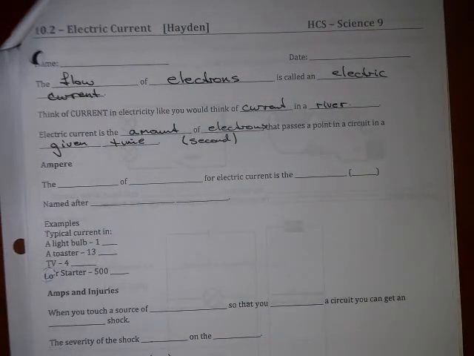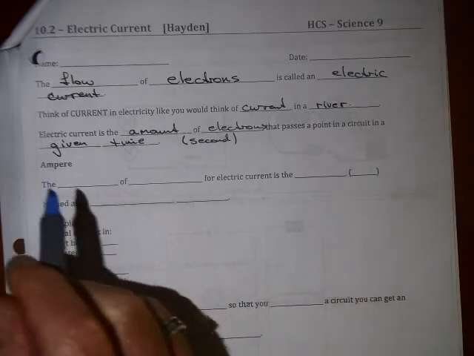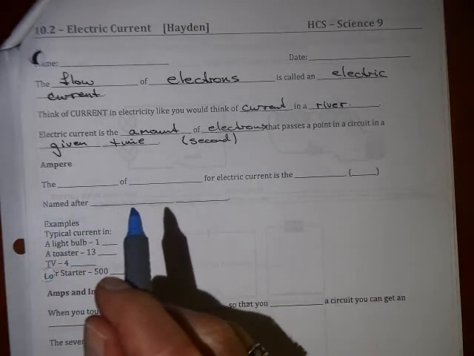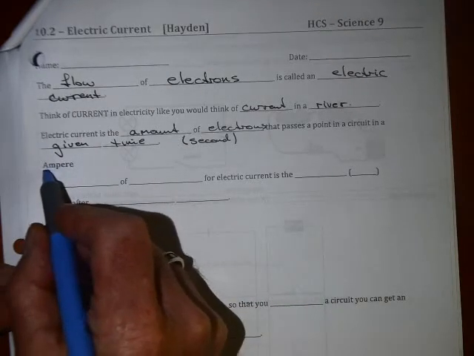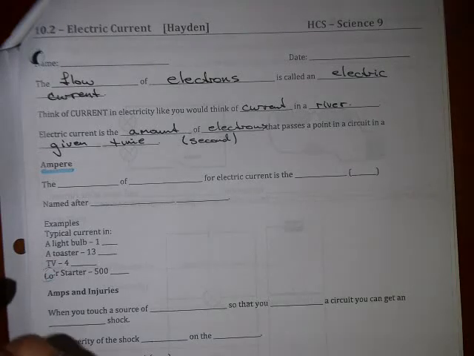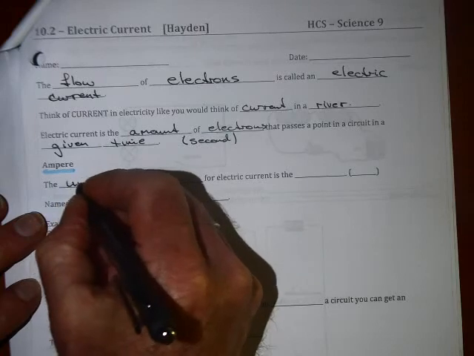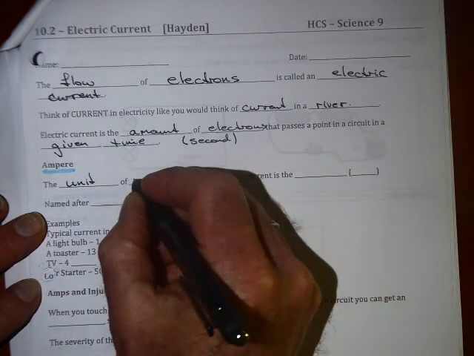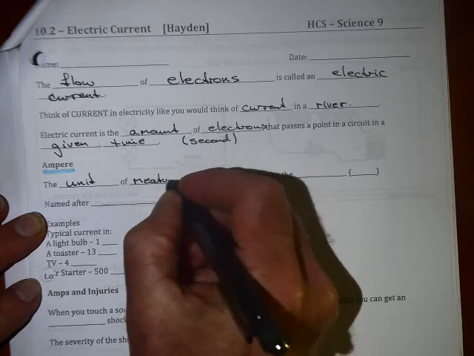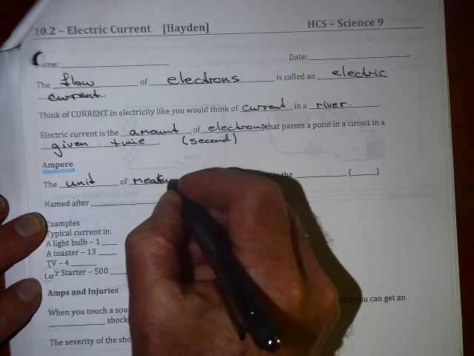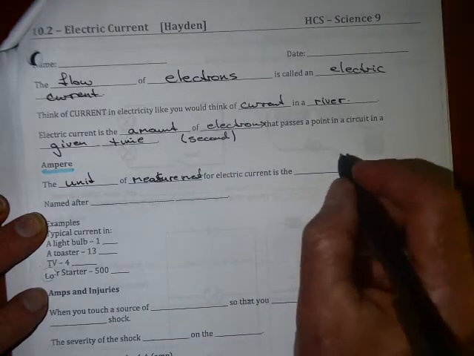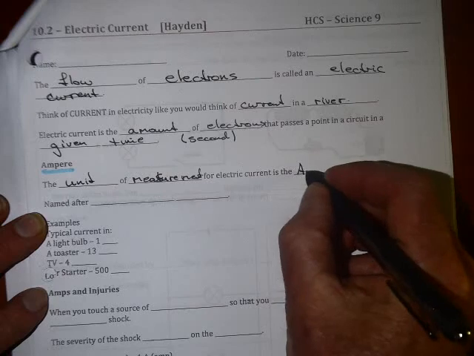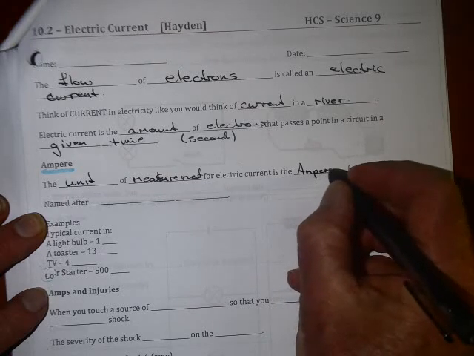So an ampere is the unit of measurement for current. The unit of measurement meant for electrical current is the ampere, A-M-P-E-R-E.